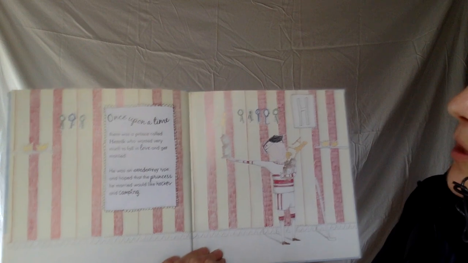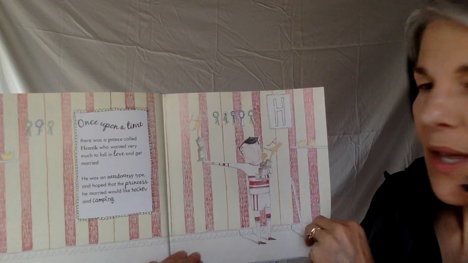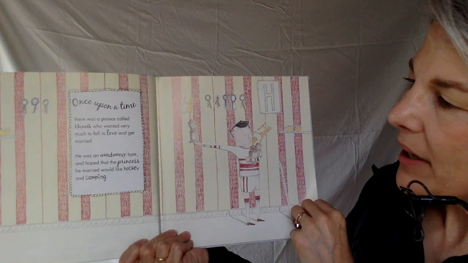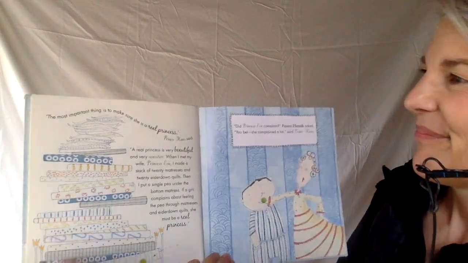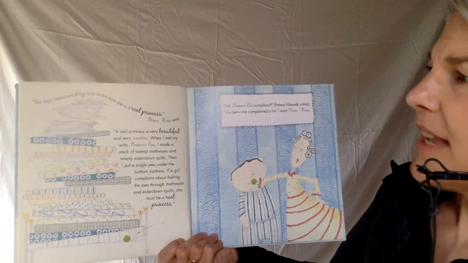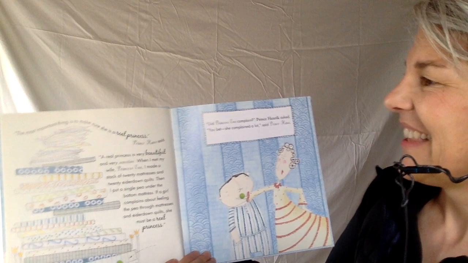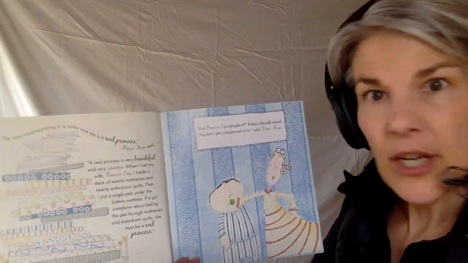Once upon a time there was a prince called Henrik who wanted very much to fall in love and get married. But he was an outdoorsy type, and he hoped that the princess he married would like hockey and camping. The most important thing is to make sure she is a real princess, Prince Hans said. A real princess is very beautiful and very sensitive.